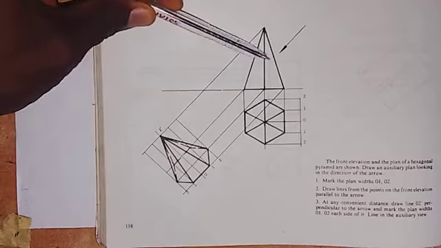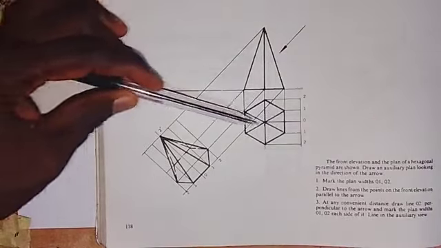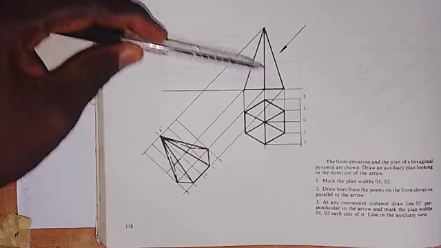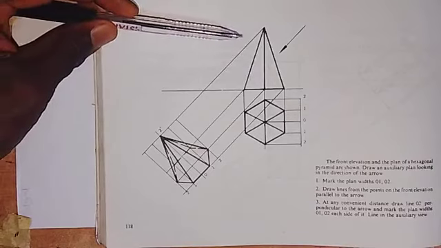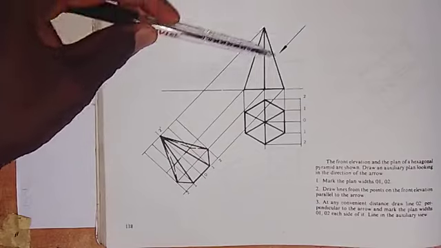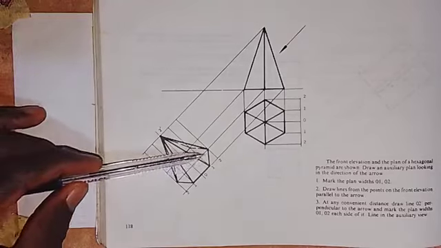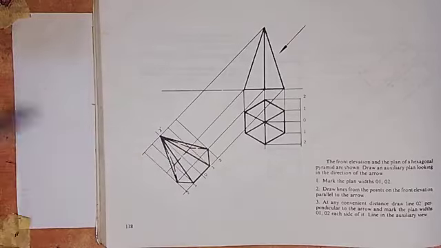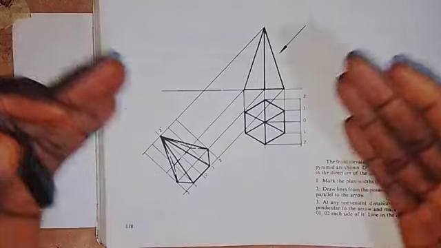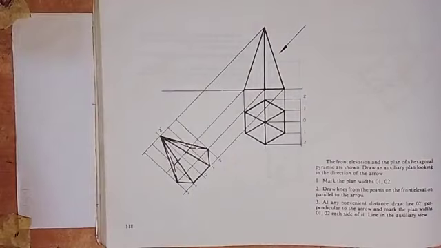So this is the front elevation and this is the plan of a hexagonal pyramid, and this arrow is the direction of the view for us to produce this auxiliary plan. Okay, now I'm going to show you how you can produce this drawing, how you can make this construction.